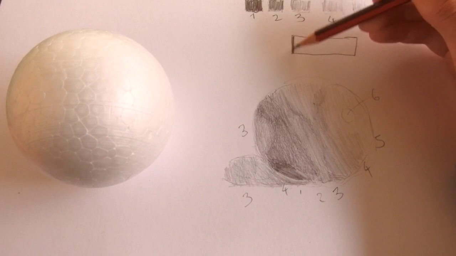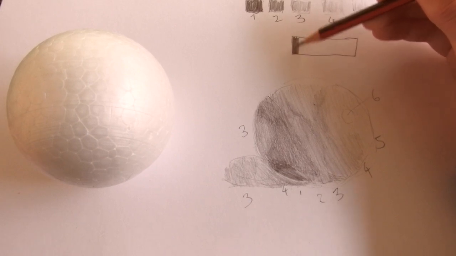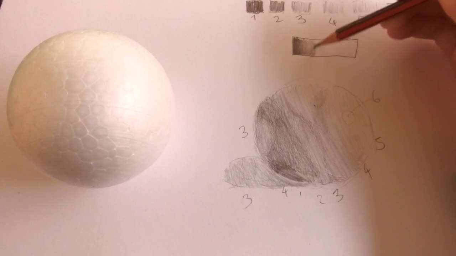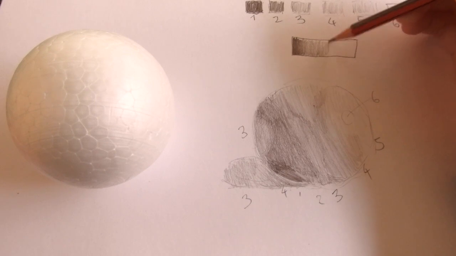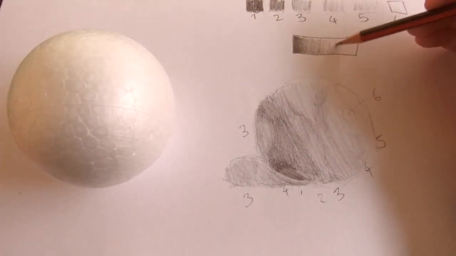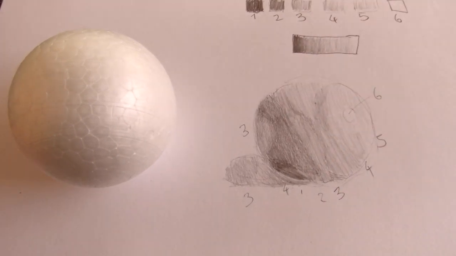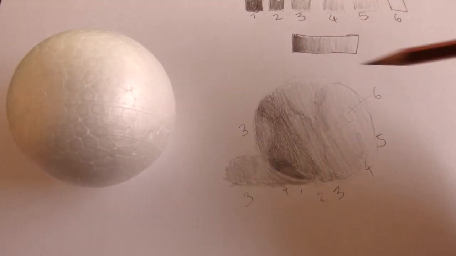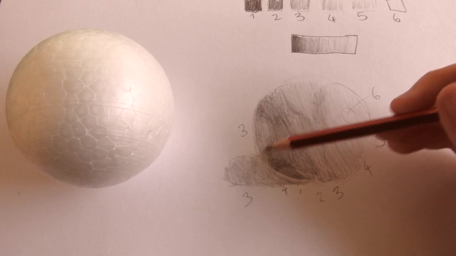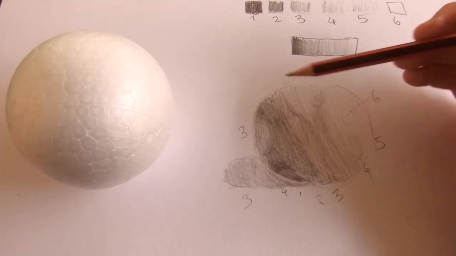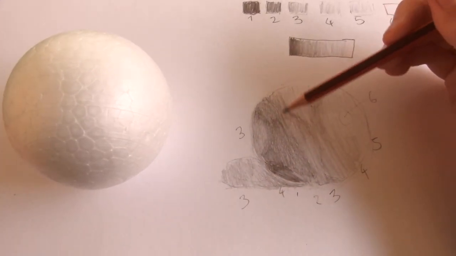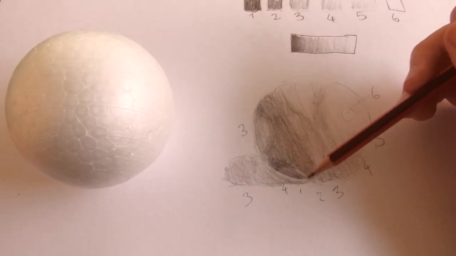So the way you make a gradient is you start off drawing really hard on one side, and you gradually get softer and softer and softer. So that's sort of the process that we're trying to do as we blend each of our different values into each other.